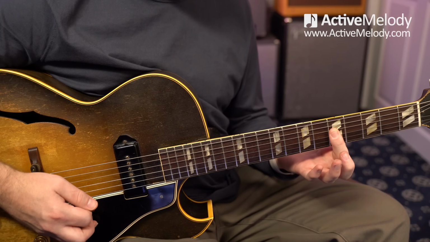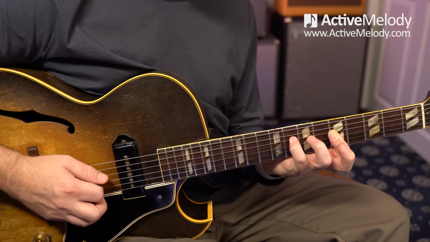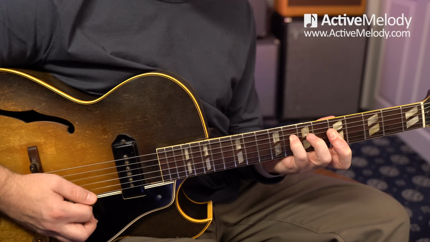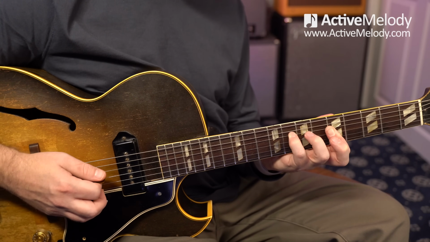So if I'm barring there on the 5th fret, I come up to the 7th fret 4th string, and then go up to the 8th fret 4th string. 4, 3, and 2. Love the sound of that. To me, that's just a beautiful dominant 7 triad.